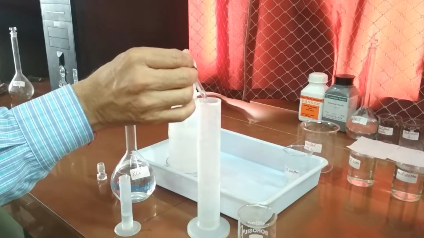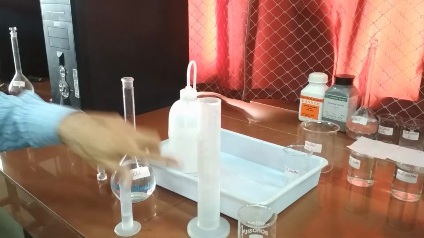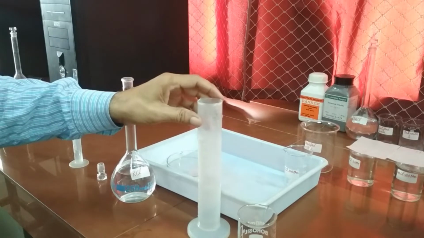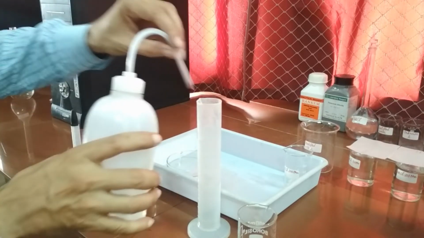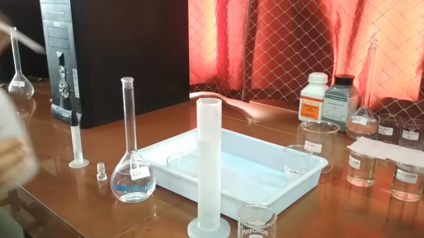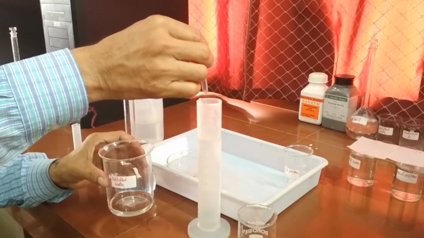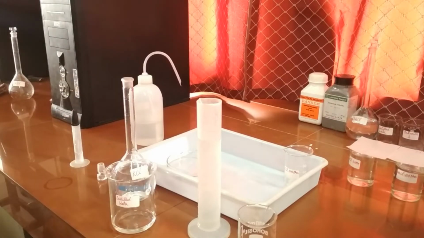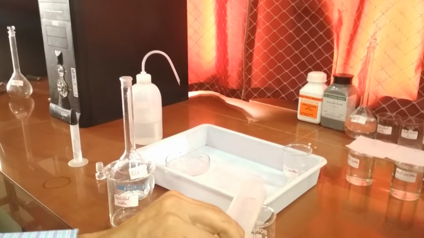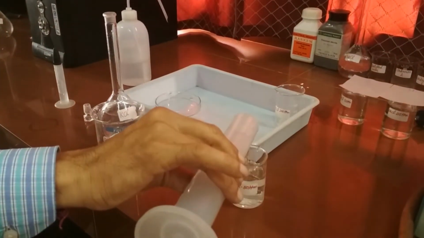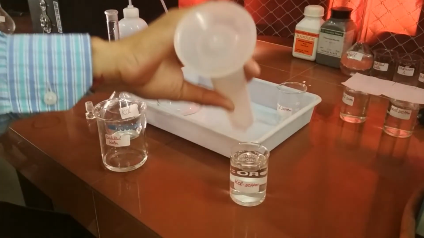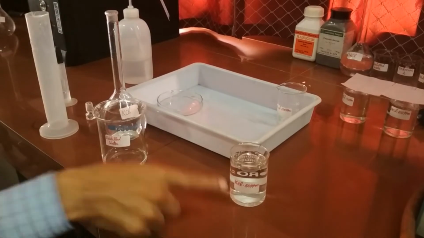Similarly, we can prepare 50 ppm standard solution of potassium by taking 50 ml from 100 ppm solution and adding 50 ml distilled water. Now pour this solution in a small beaker labeling potassium chloride 50 ppm. Now all our standard solutions of potassium are ready. Similarly, you can prepare standard solutions of sodium as well.